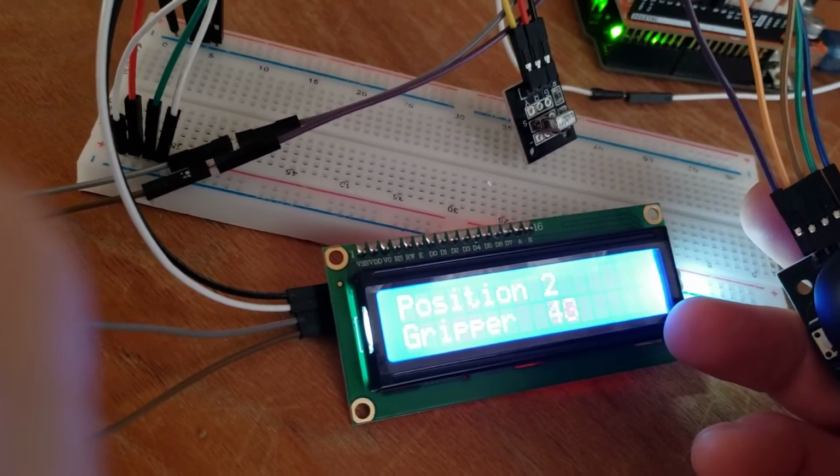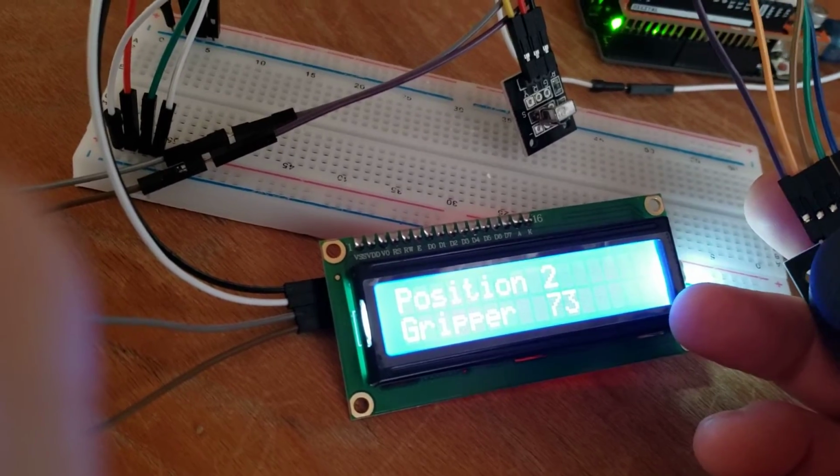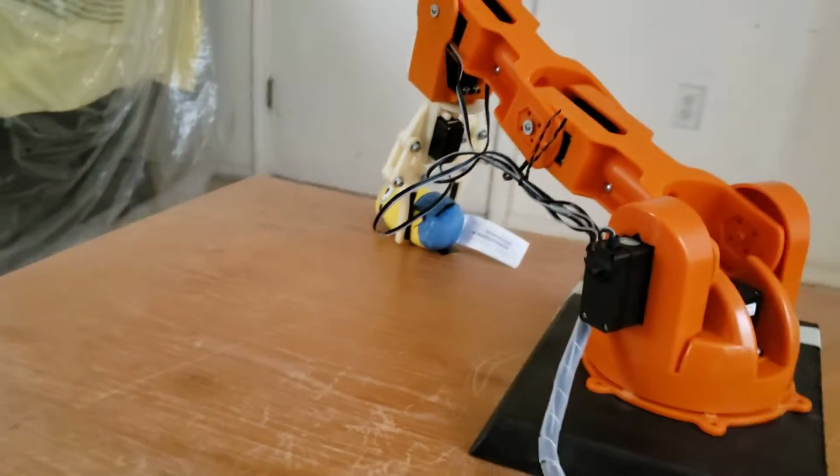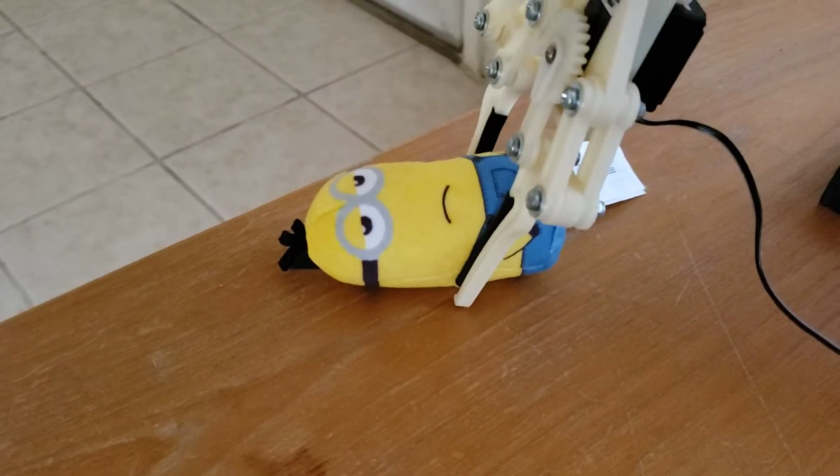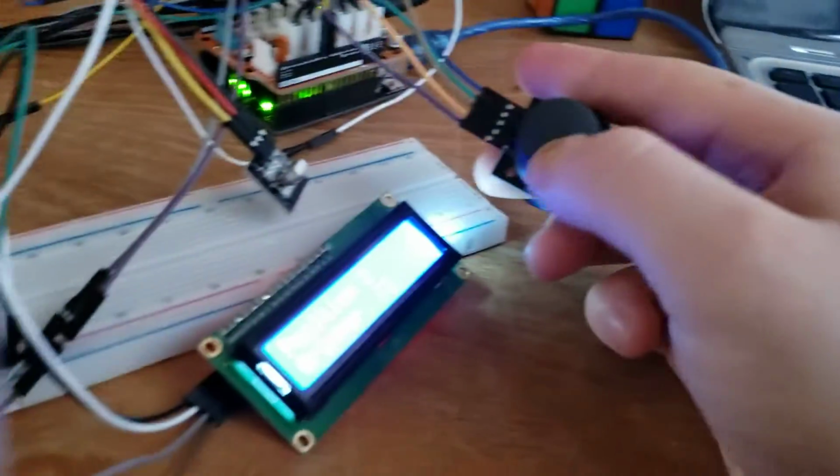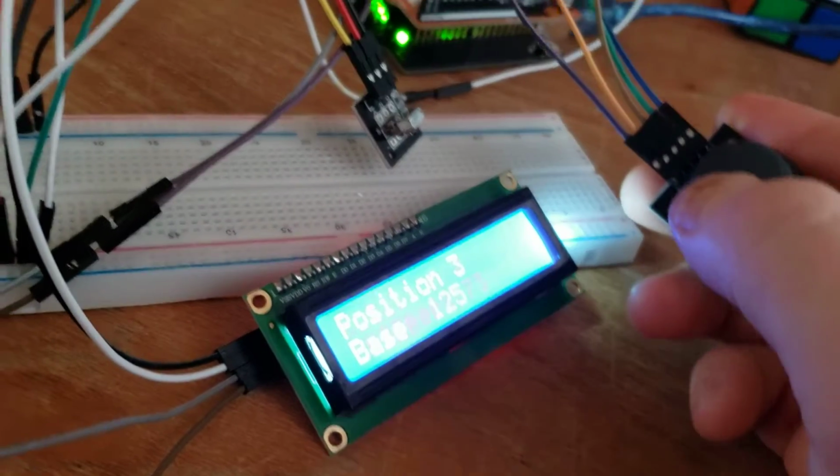We're going to close it, 73, and our gripper is closed. It is now grabbing onto my toy. So we are going to agree.